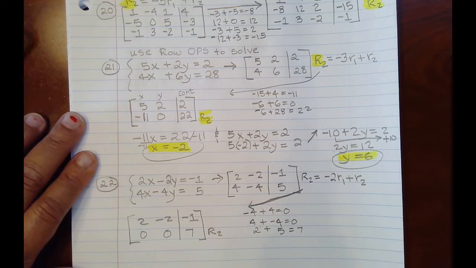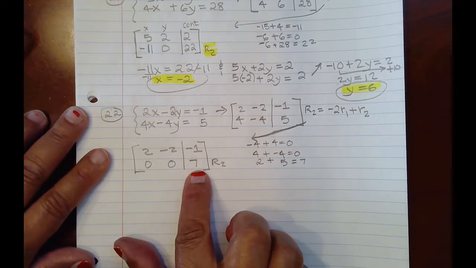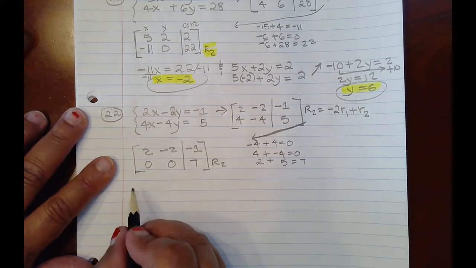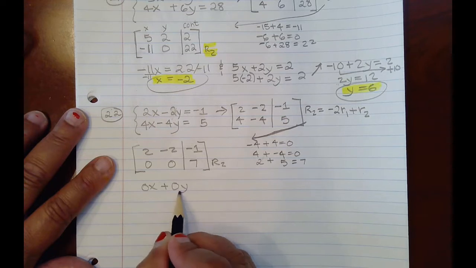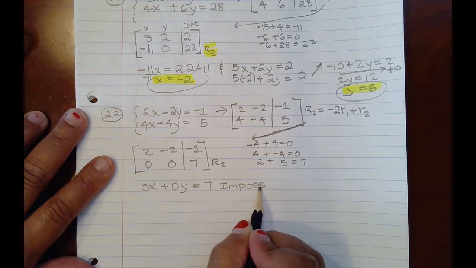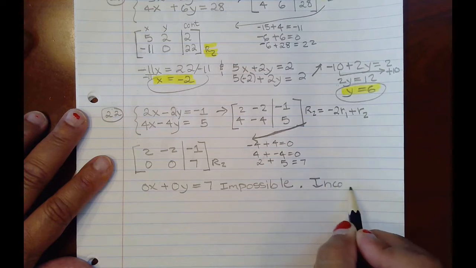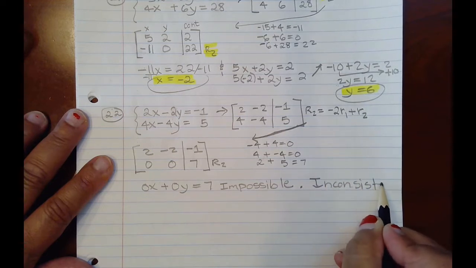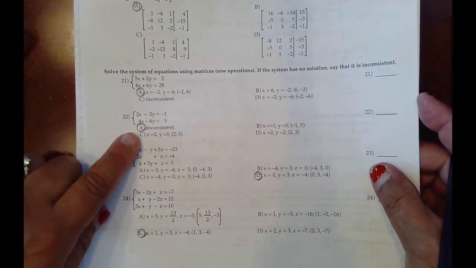So what this says, anytime you have a string of variables all with 0 coefficients, and they claim that that's equal to a value, that is impossible, because this means 0 times some value of x plus 0 times some value of y is 7. Impossible. Therefore, the solution is inconsistent, which means there's no solution. Okay, so inconsistent for that one. And that would be choice A.